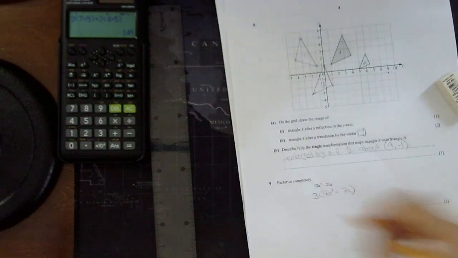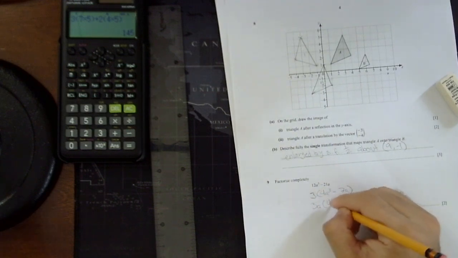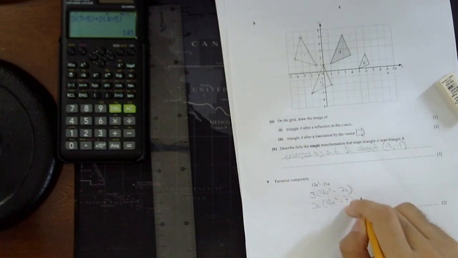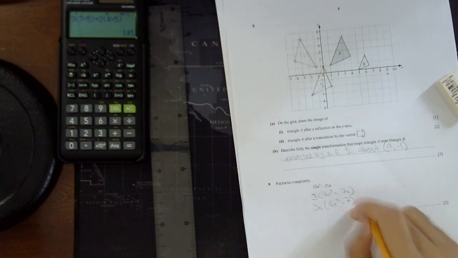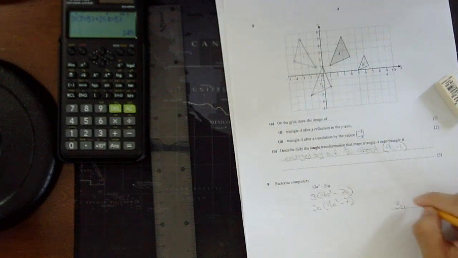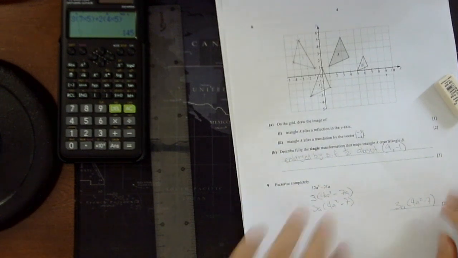No, I just realized what I can do. I can pull this out of there, so there's 4a squared minus 7. Can I go any further? No, I can't. Okay, that's it. 3a times 4a squared minus 7. Final answer. That works perfectly, basically.